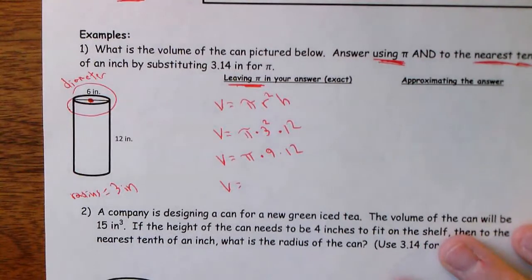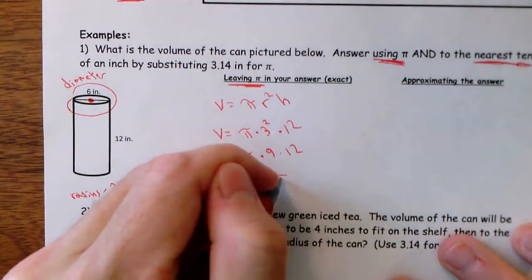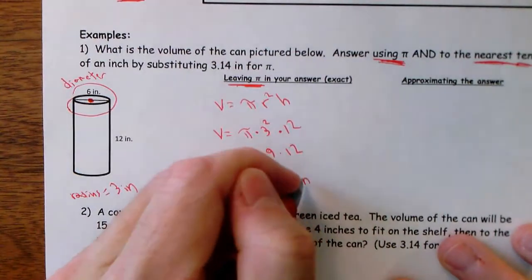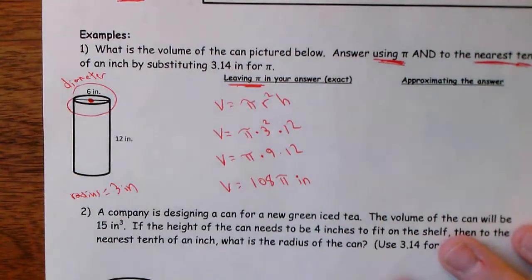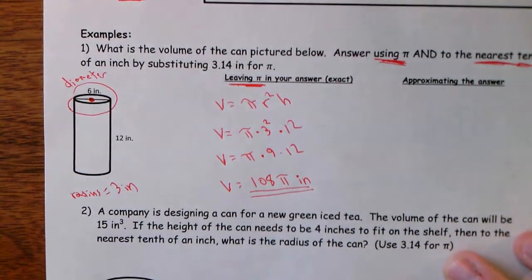And if we simplify that, we would get pi times 9 times 12. Or when we finish simplifying it, we would do 9 times 12. And 9 times 12 is 108. And we would get 108 pi inches. Now that is how we leave pi in the answer. This actually gives us the exact answer, 108 times pi.